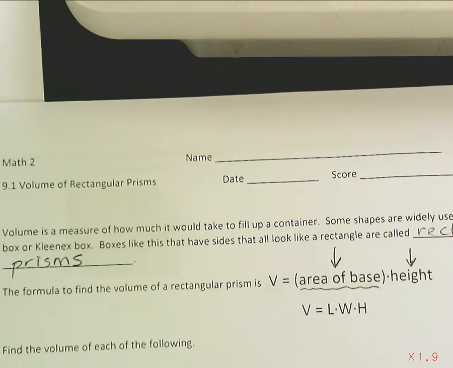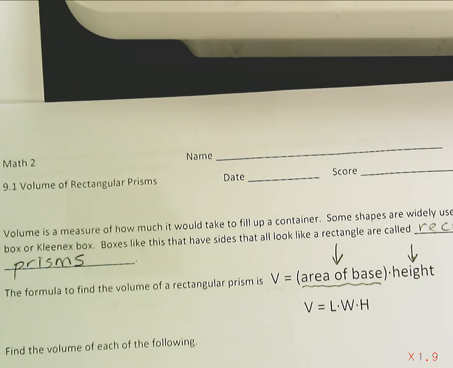What's that base right there? If I sit the prism down like this, what's that shape? Rectangle. How do you find the area of a rectangle? Base times height, okay? So it's the area of that base that it's sitting on, base times height, and then we multiply it by this other dimension, how tall it is, okay?